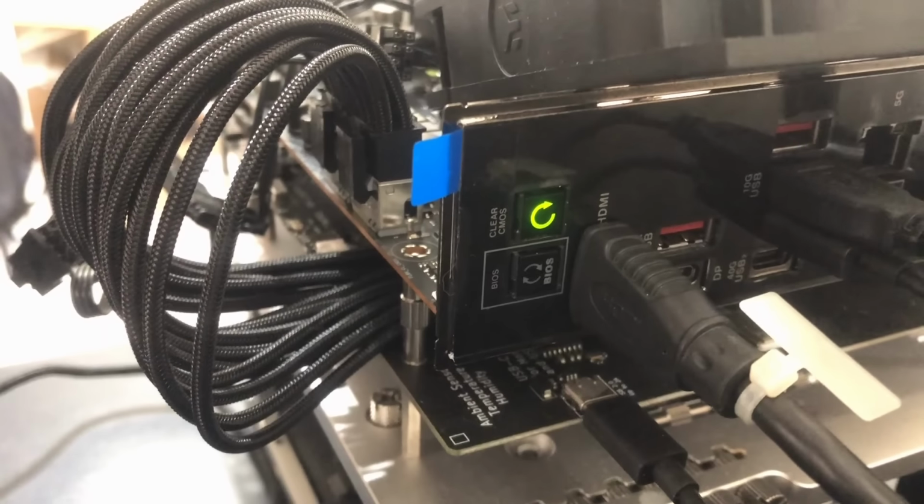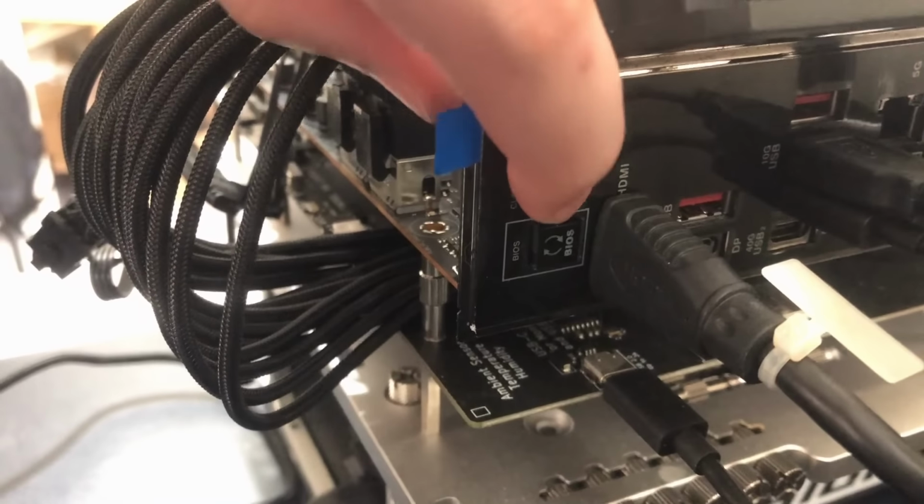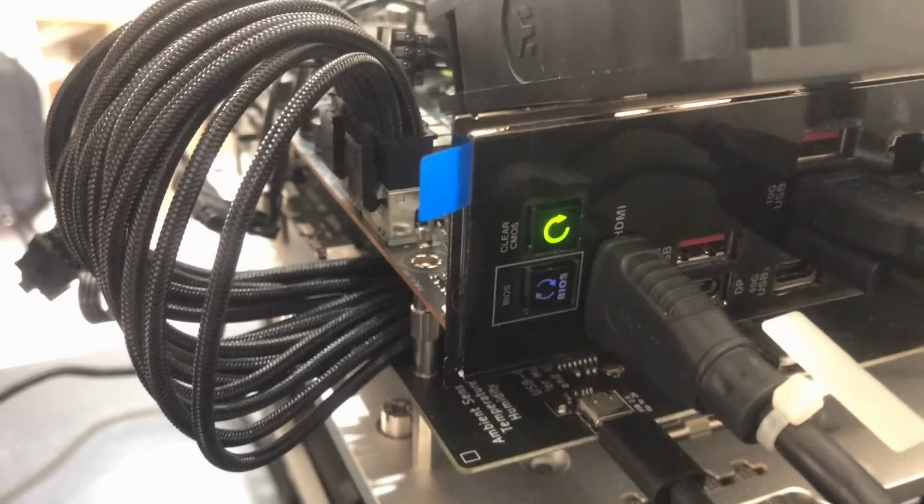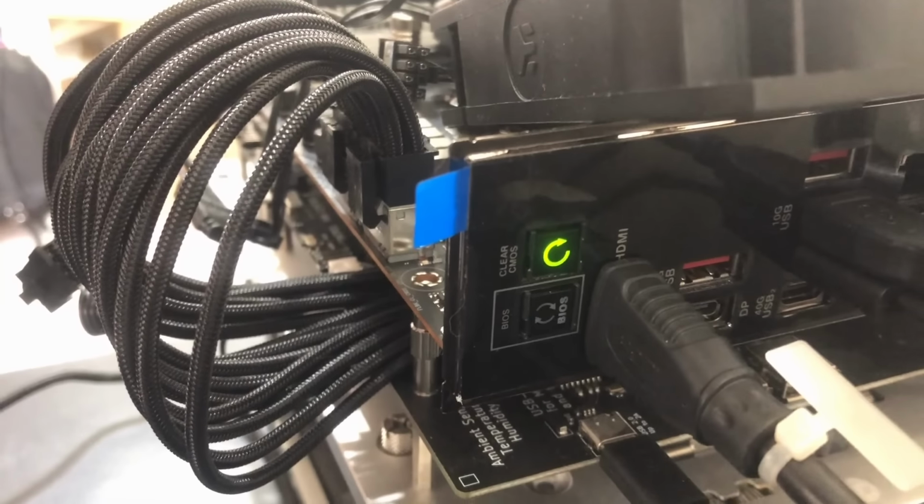However, before that, make sure to locate the Clear CMOS button. Pressing the Clear CMOS button will reset all your BIOS settings to default, which is helpful if you want to start your BIOS configuration from scratch.